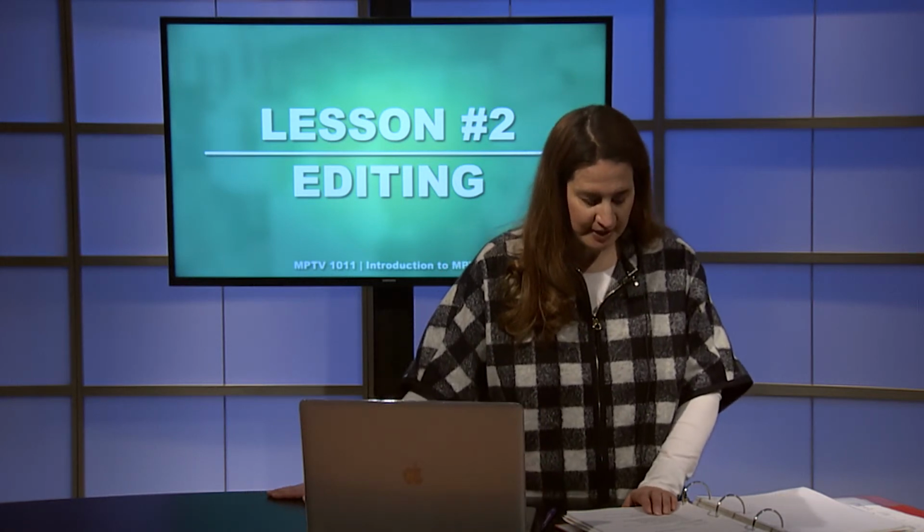Edit your clips and create a sequence using the footage available from J-Pops. Well, once you get the footage in, you'll start to drag it down to the timeline, and you're going to create a sequence.